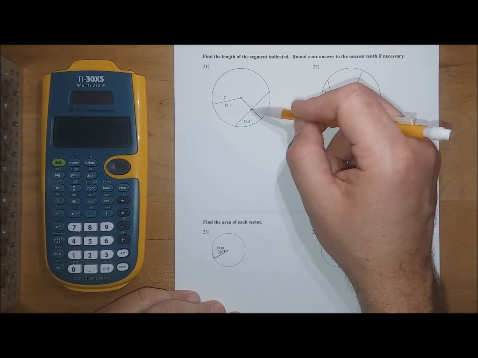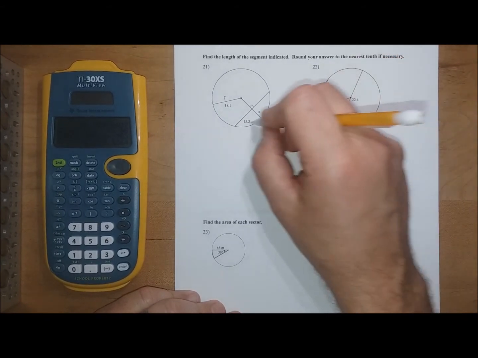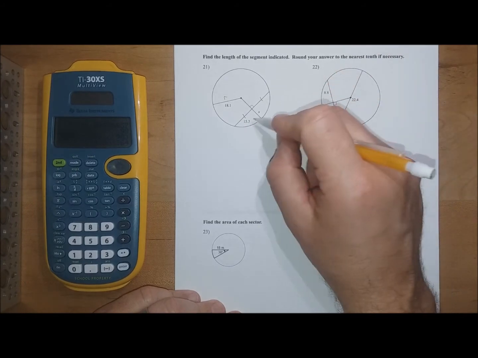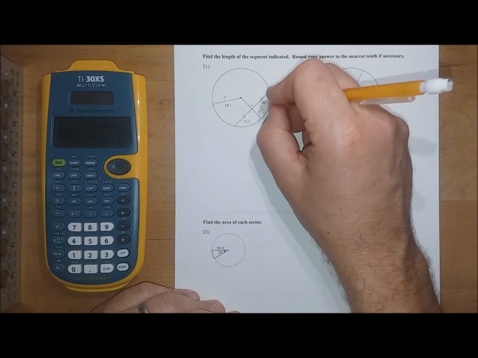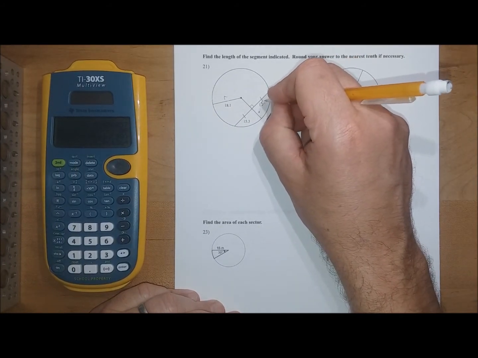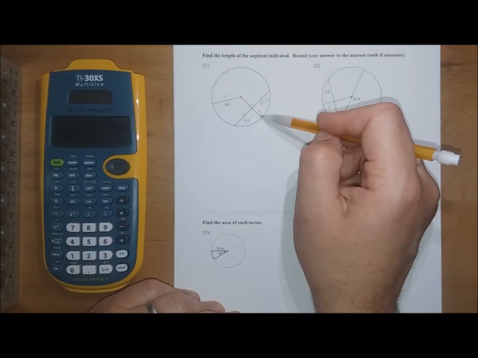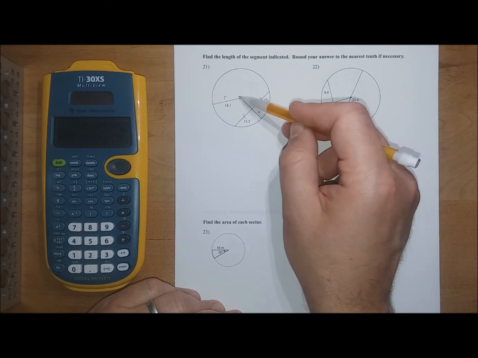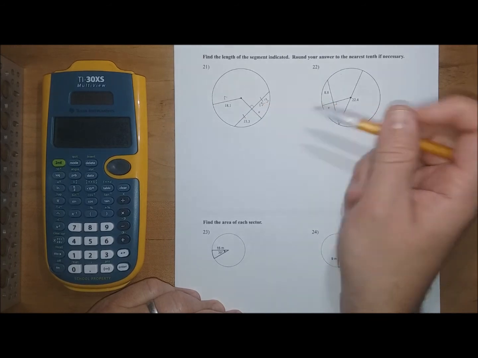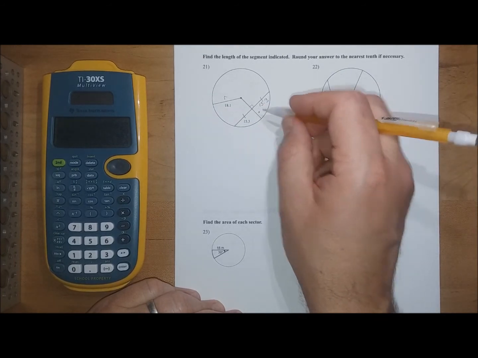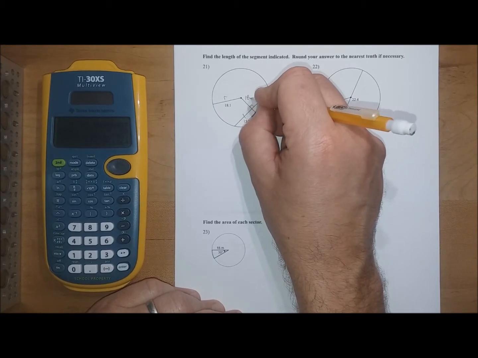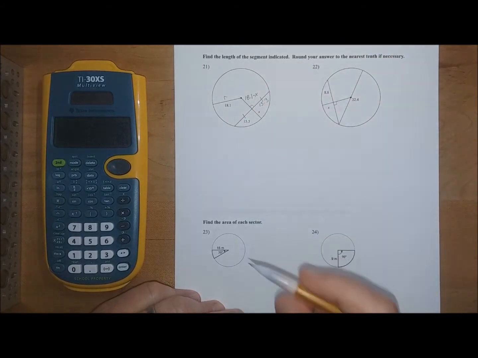And when a chord is perpendicular to a radius or a diameter, we know it gets bisected. And therefore, if that segment's 15.3, then this segment is 15.3. Good. And this segment is X.